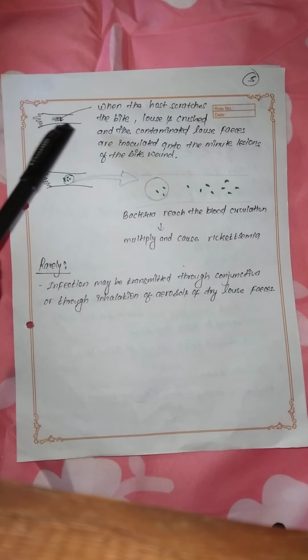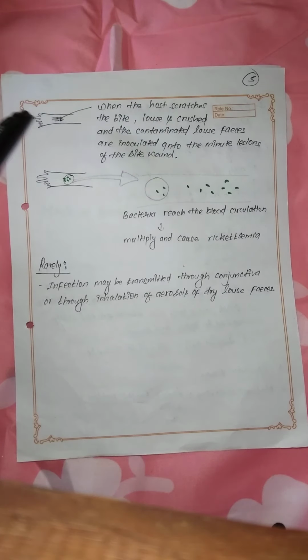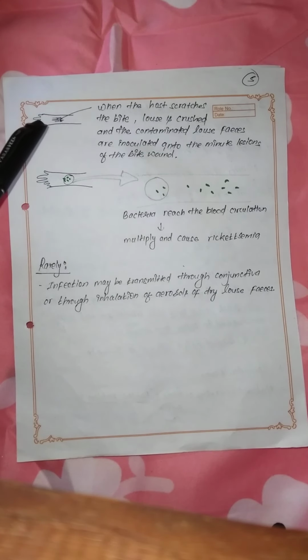Okay, so there is one louse. This louse came and bit here. The person will scratch it. They will feel itchy. Okay, then what will happen? There will be minute lesions there, though we cannot see them as a major one. Small lesions will be present there, and the louse has already defecated the Rickettsia bacteria. Now this bacteria will enter through these small lesions. They will go inside of the body.